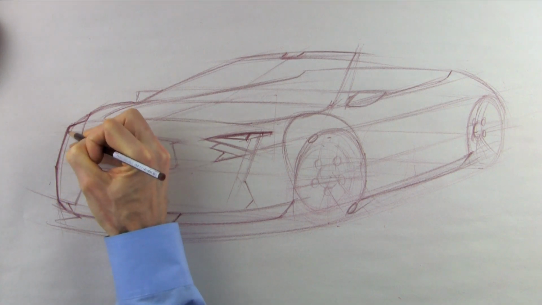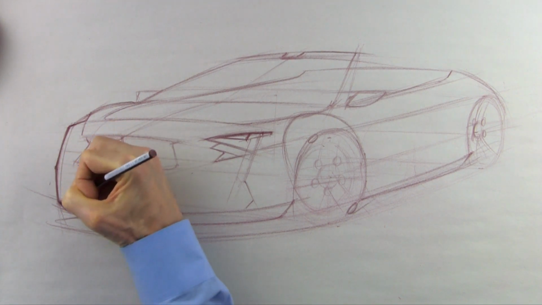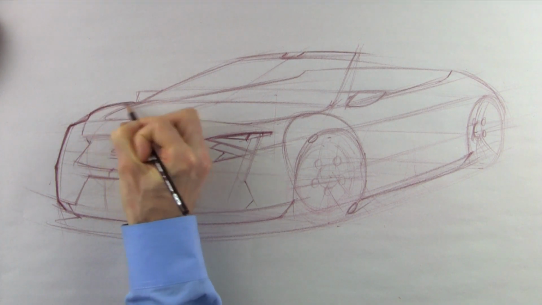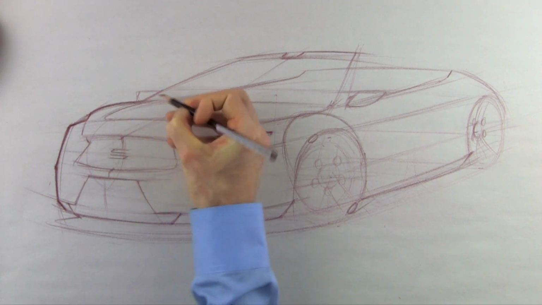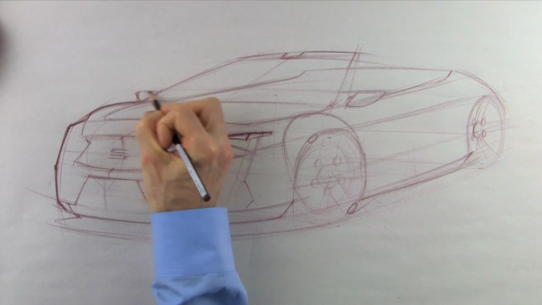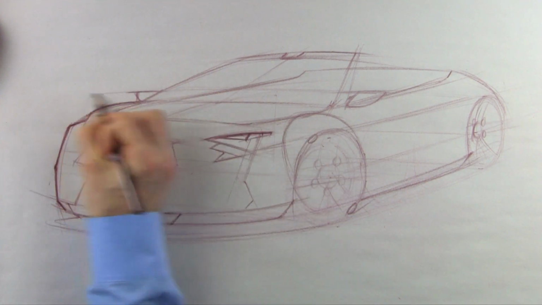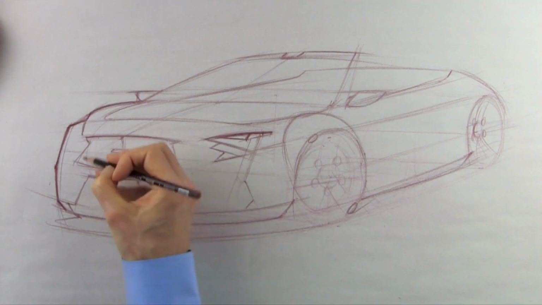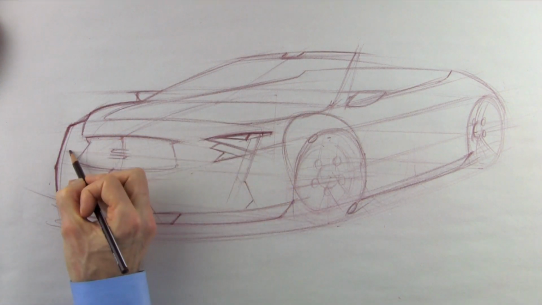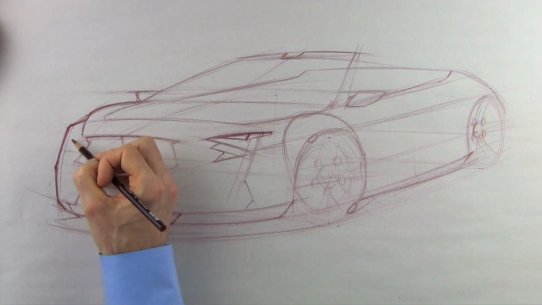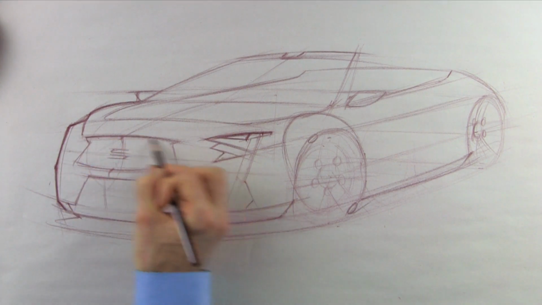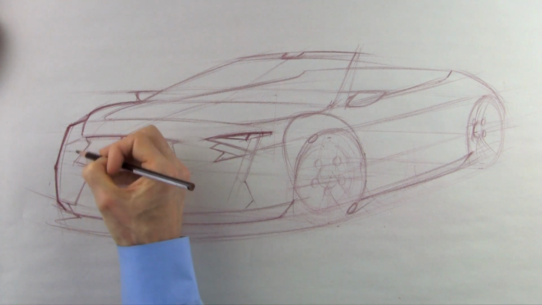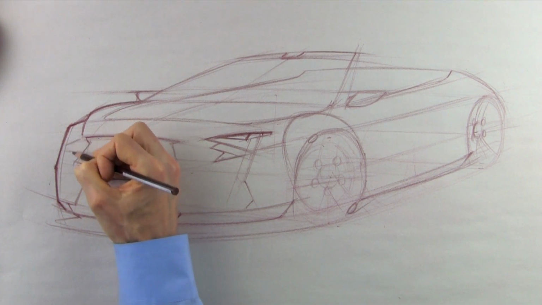So if I'm drawing in the pass side mirror, I should be able to move my arm, not my hand, but my whole arm across the page to make sure that the top of the mirror on the pass side lines up in perspective with the top of the mirror on the driver's side. Now I'm doing the same thing with the headlights. I'm trying to find where these things exist in space on the far side of the car. Getting these things right in your sketch makes all the difference.